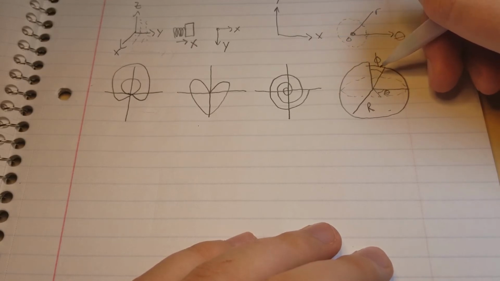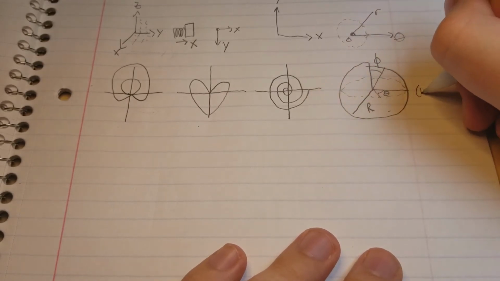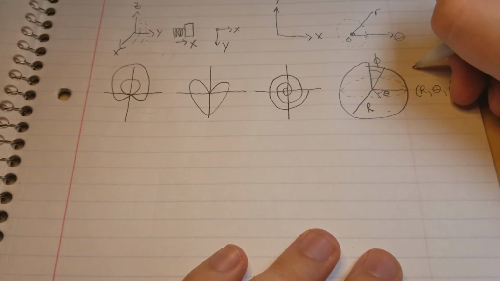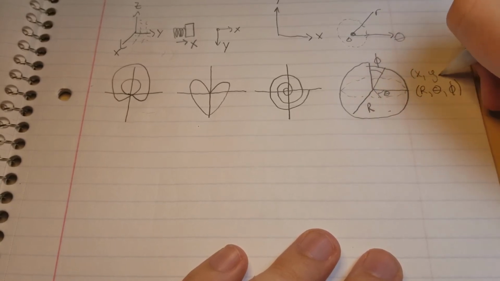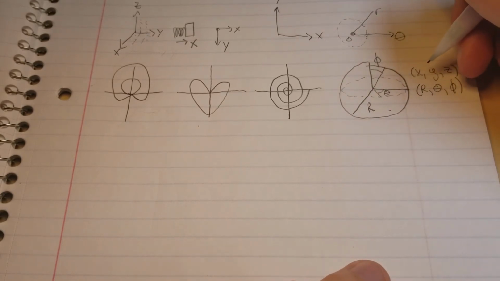Now, we have our 3 coordinates here, r, theta, and phi, as opposed to x, y, and z. And there are means by which we can translate our coordinate in xyz to a coordinate in r, theta, and phi.